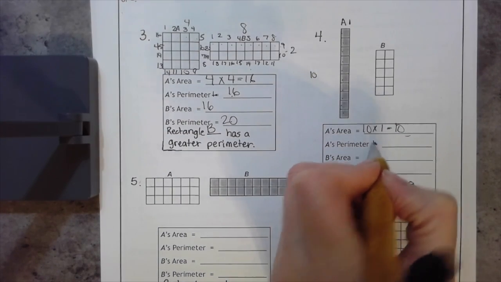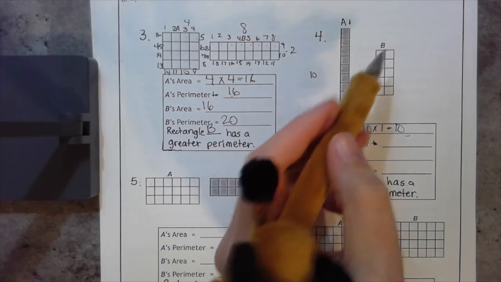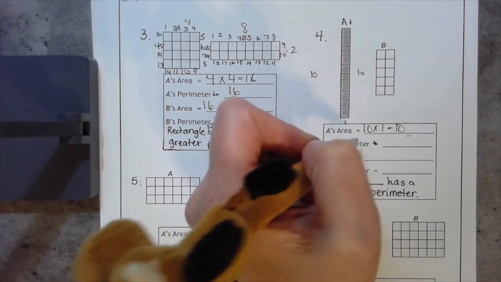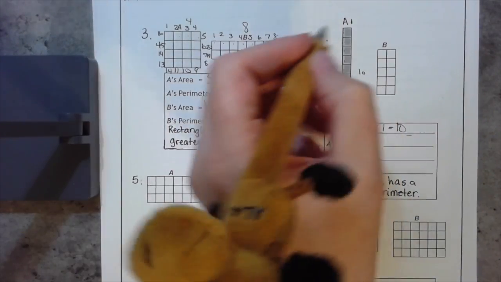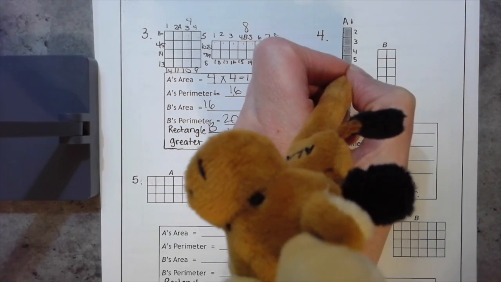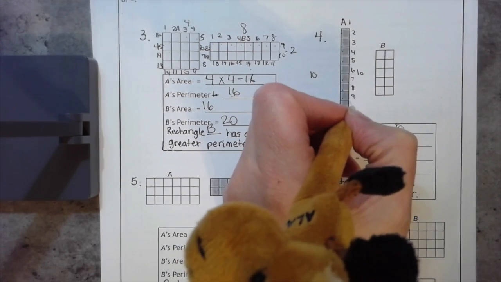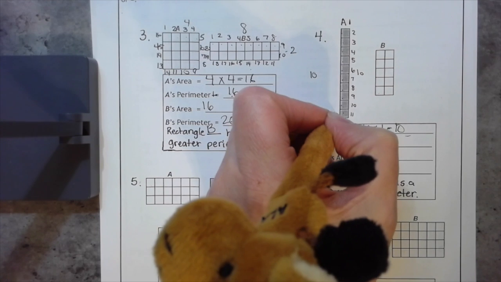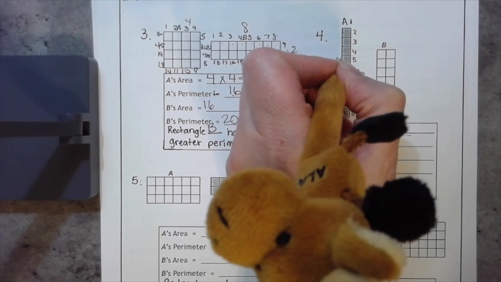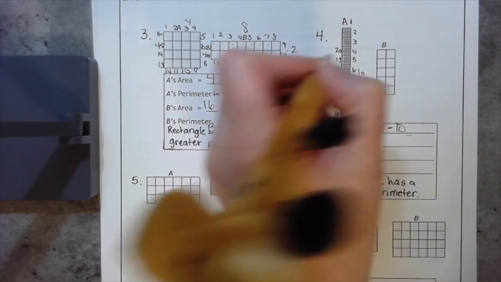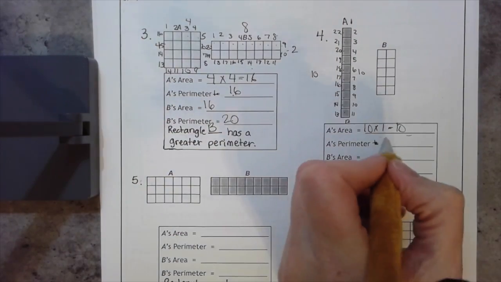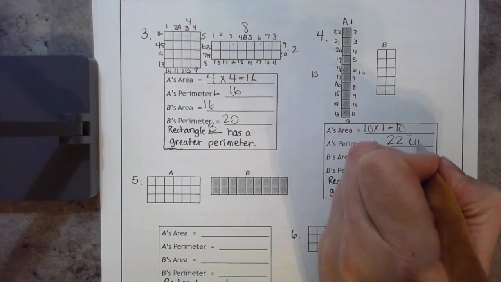Now I need to find the perimeter. Remember, perimeter is plus. So I'm either going to add 1 plus 1 plus 10 plus 10. So that's 22. And let's count and make sure I get it right. 2, 3, 4, 5, 6, 7, 8, 9, 10, 11, 12, 13, 18, 19, 20, 21, 22. Okay, did I say 22? I sure hope I did. Okay, so it's 22 units.